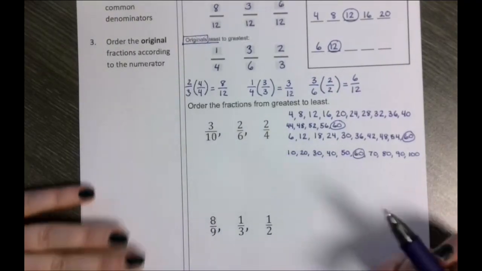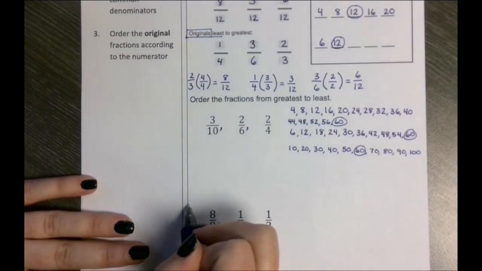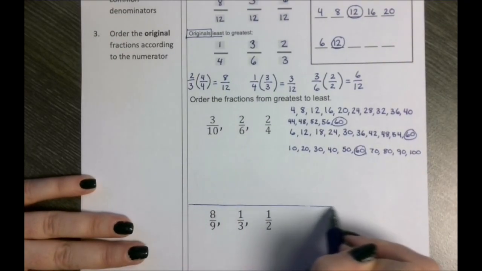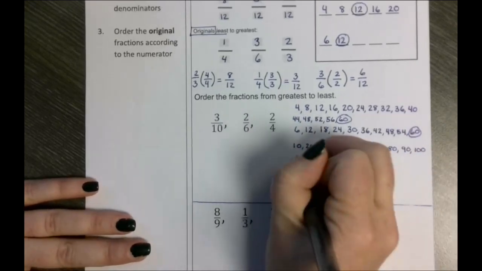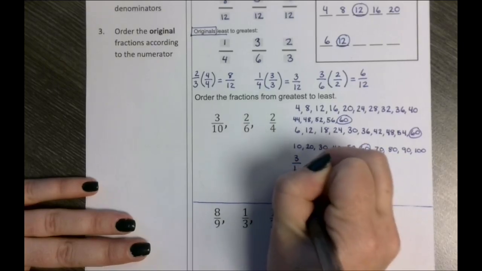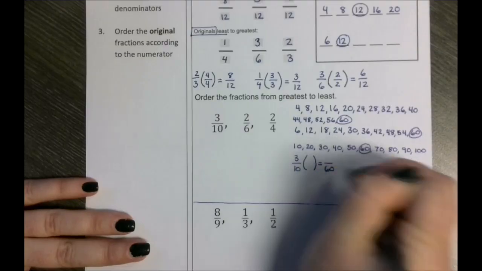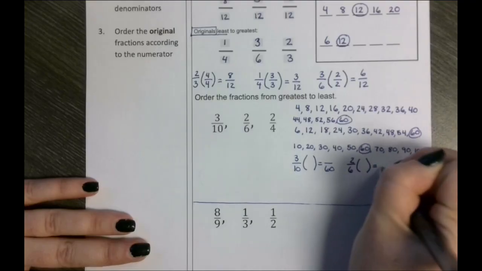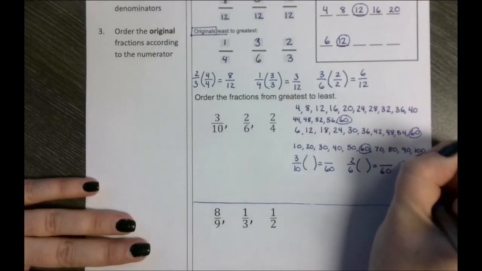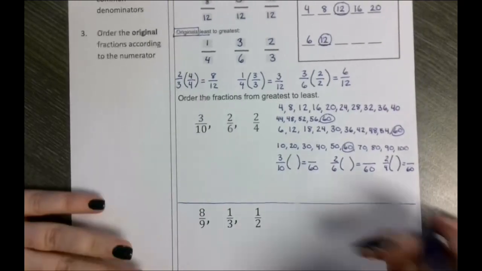In this case, what I'm going to do is my math. Here, I'll just draw a line above this. I'm going to do my math right over here. So I have 3/10 times something equals 60. 2/6 times something equals 60. And then 2/4 times something equals 60. I know I'm getting tight on space, but I'll make it work.